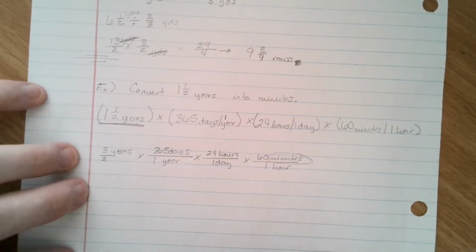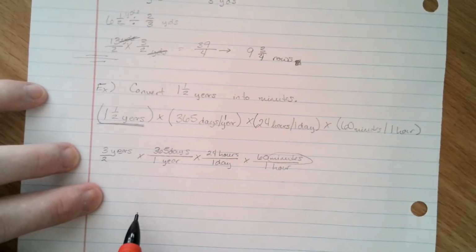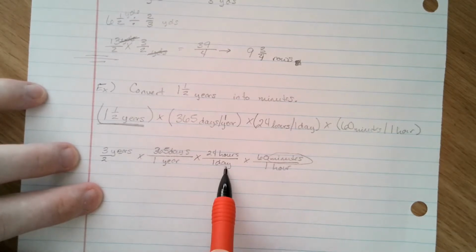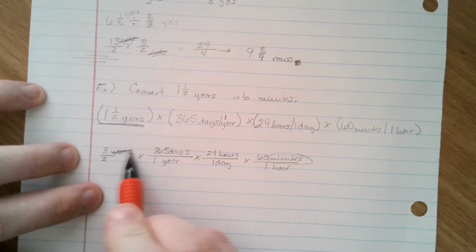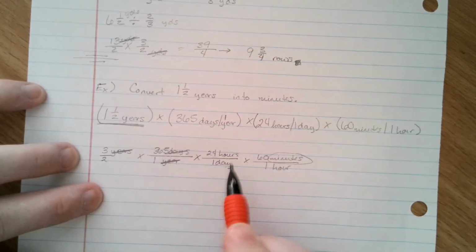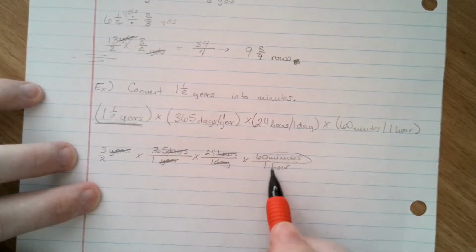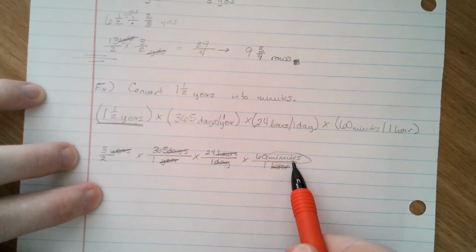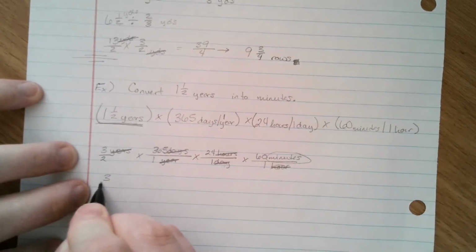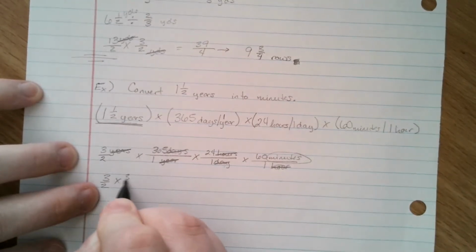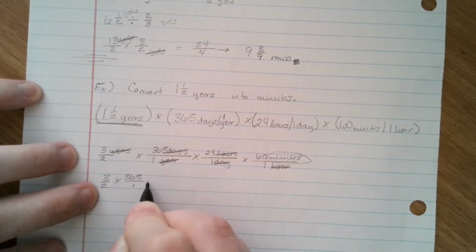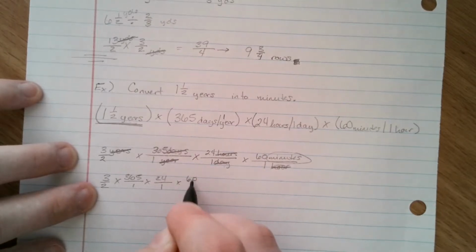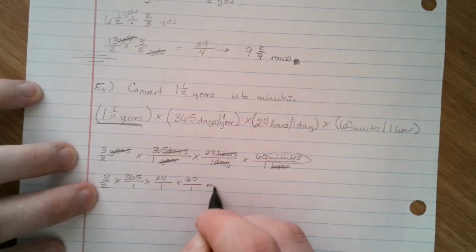Now, before we do anything with the numbers, go ahead and cancel out your labels. And just because things are plural does not mean they're any different than they're singular. So we have years, days, and hours. Making sure all the labels cancel out that need to cancel out, and all that's left is minutes. So then we have 3 halves times 365 times 24 times 60 minutes.